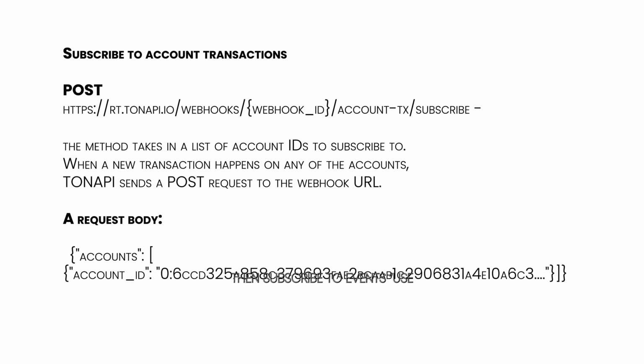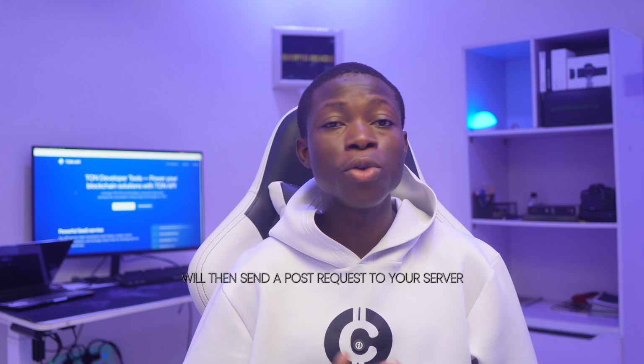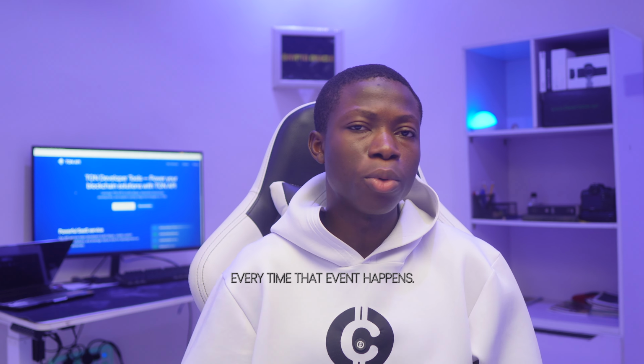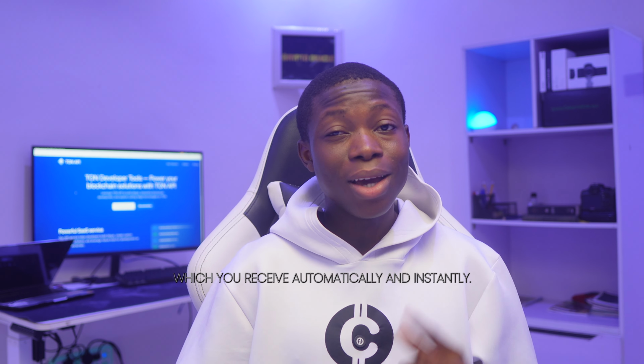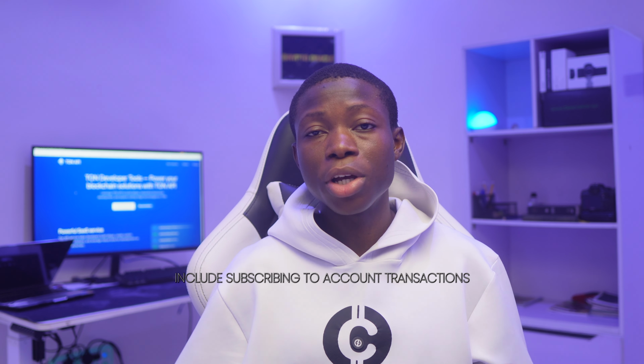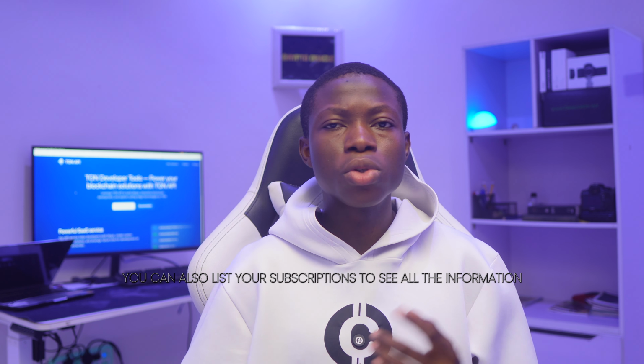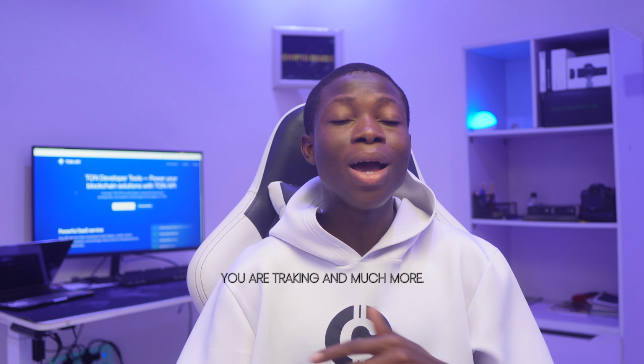Then you subscribe to events. You use the TON webhook ID to choose what you want updates for. You can subscribe to wallet transactions, smart contract deployments, messages with a specific opcode, and TON will just send a POST request to your server every time that event happens, which you receive automatically and instantly. Some of what you can do with webhooks include subscribing to account transactions to get alerts when a wallet is used. You can also list your subscriptions to see all the information you are tracking and many more.